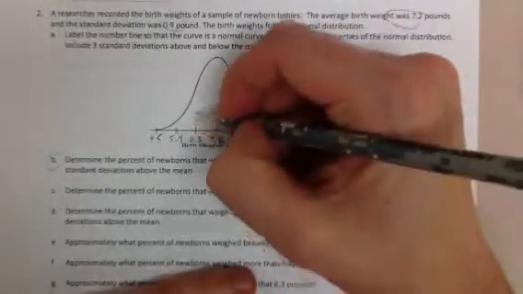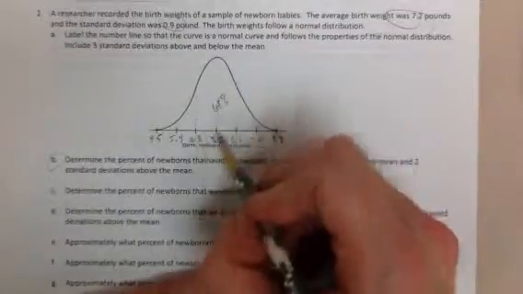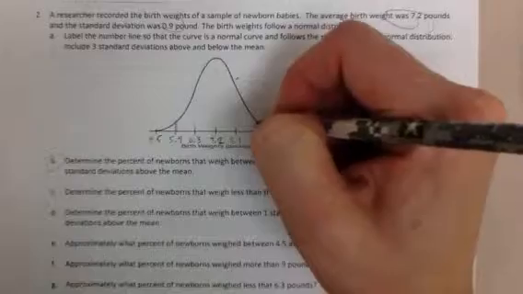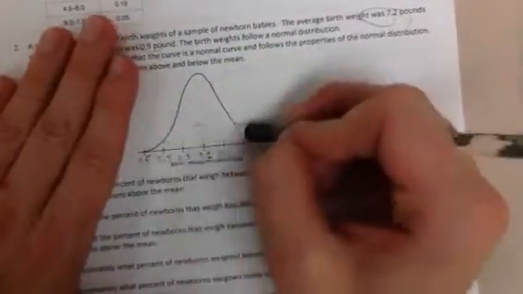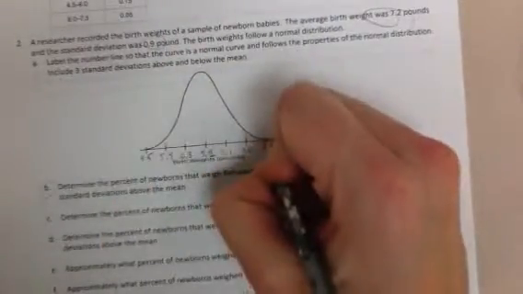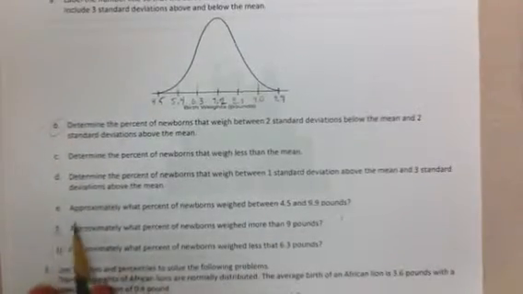If you remember, the empirical rule says anything that falls between the first standard deviations is 68%. So between one below and one above. Anything that's between the next 2, one below and one above, 95%. And anything that falls 3, that's almost everything, 99.7%. So the empirical rule, you use that in combination. So you should be able to answer B, right?